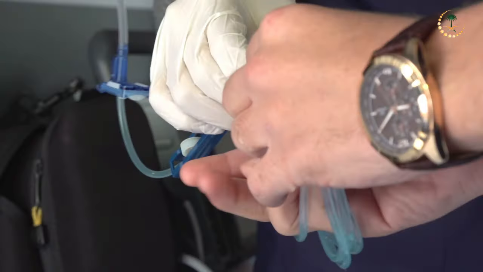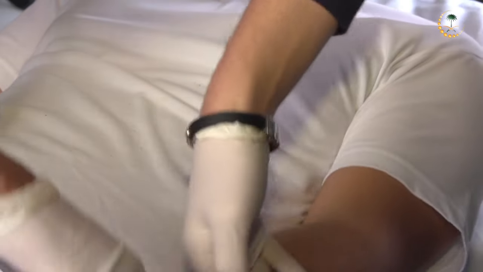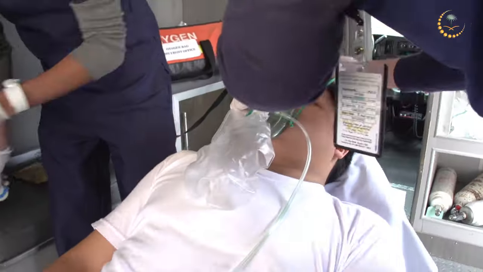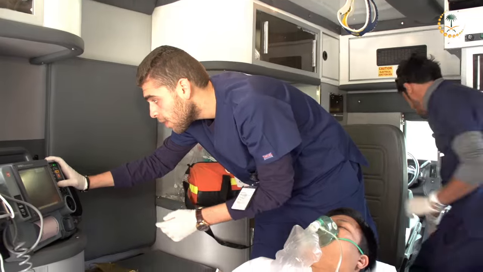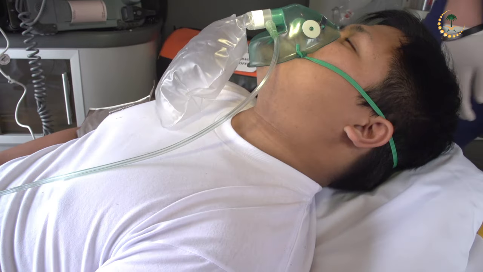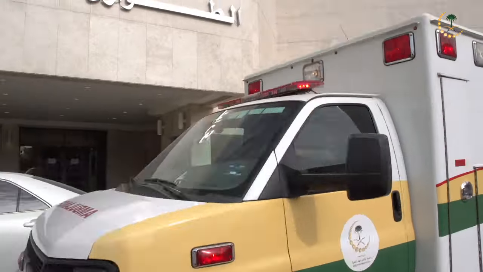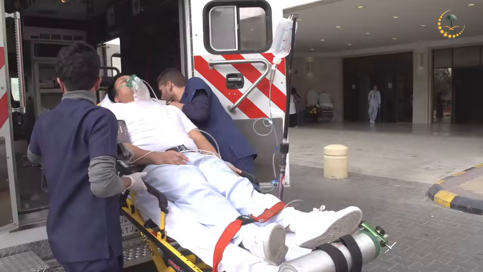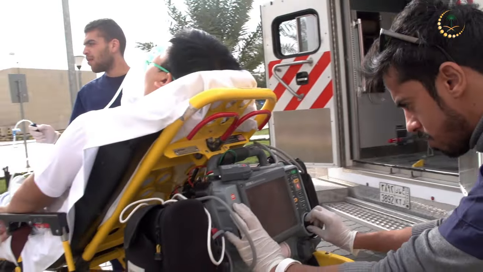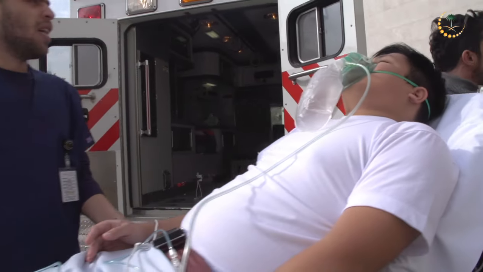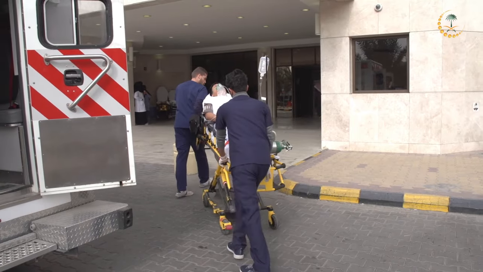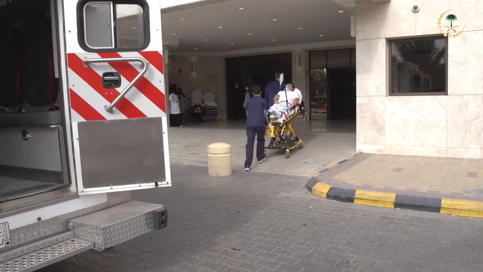Stroke, or brain attack, is a sudden loss of brain function caused by disruption of blood supply to a part of the brain, which results in infarction, or death of brain tissue. Time is brain. About 2 million brain cells die every minute during a stroke. Rapid assessment, diagnosis, and treatment are crucial to save brain tissue and improve the patient outcome.